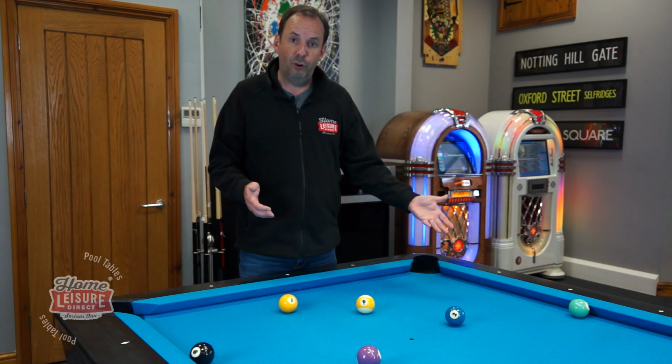But in the UK, we are used to playing 8 ball that we talked about before, and that's what a lot of people have grown up playing. But with it being more on the TV, 9 ball pool, I think more people will start playing it, and it's certainly worth giving it a try and seeing how you get on playing the game.